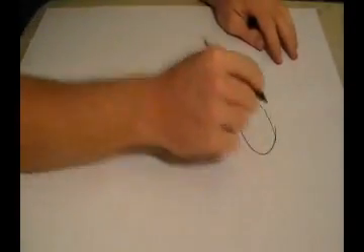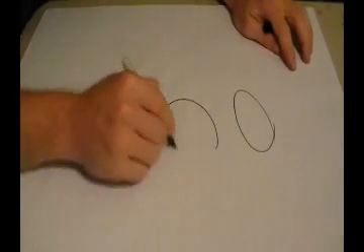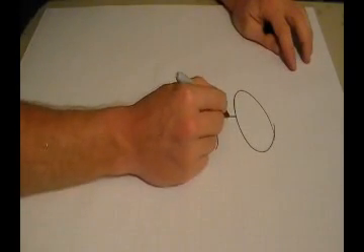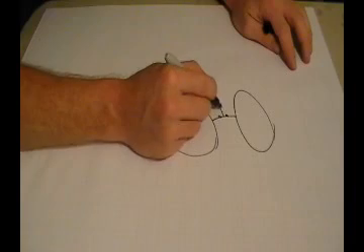Now what's neat about this is that since these symbols reference demonstrations, we can use the symbols in other demonstrations.